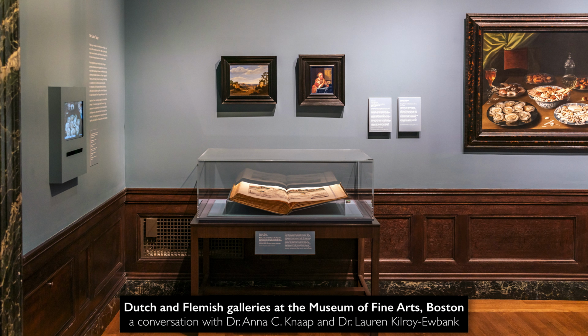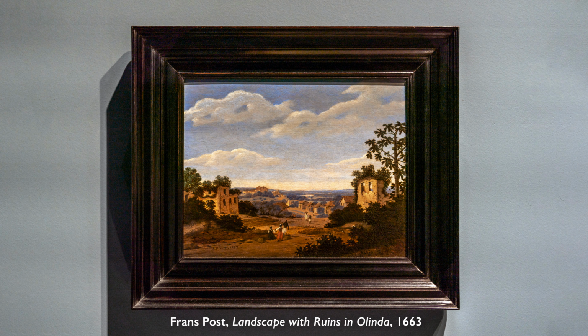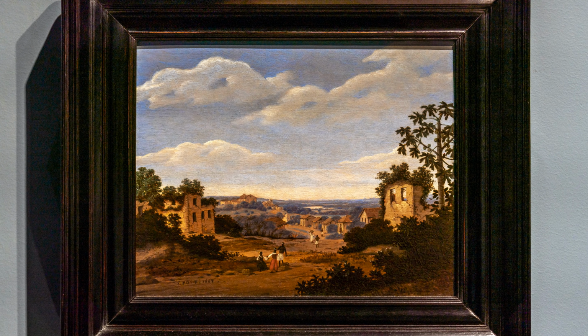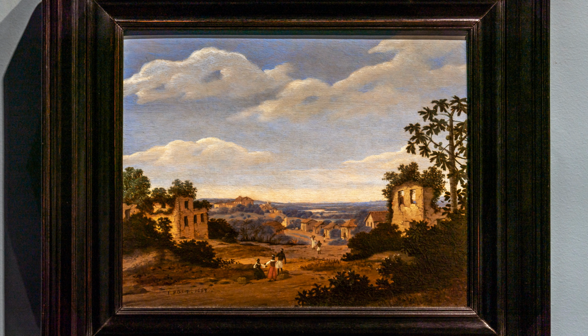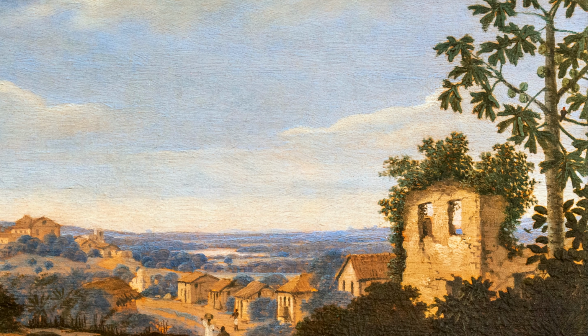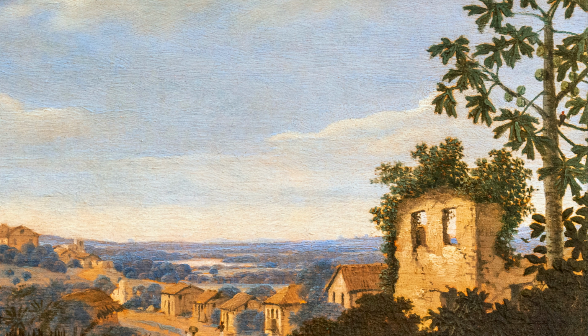We're in the Dutch and Flemish galleries at the Boston Museum of Fine Arts in front of a small landscape by the artist Frans Post, who is a Dutch artist. And it's worth mentioning that he is the first European artist to come to the Americas to create landscape paintings. The tree on the right looks like a papaya tree, and you can see ripe fruit on its branches.